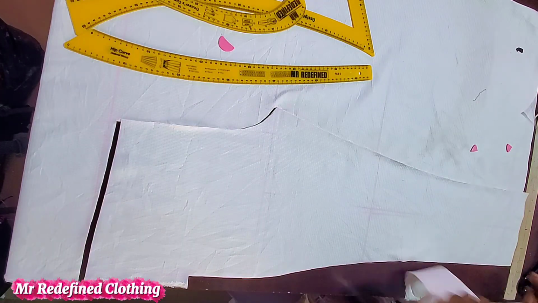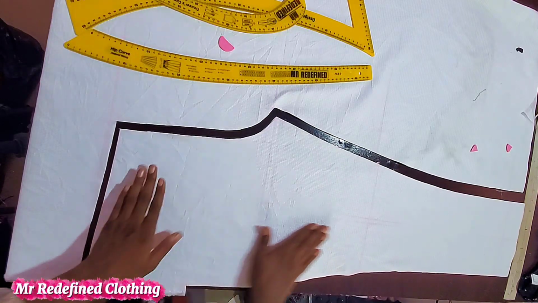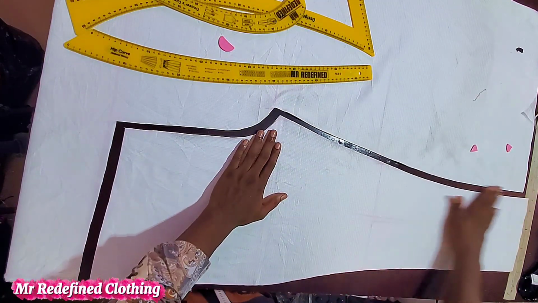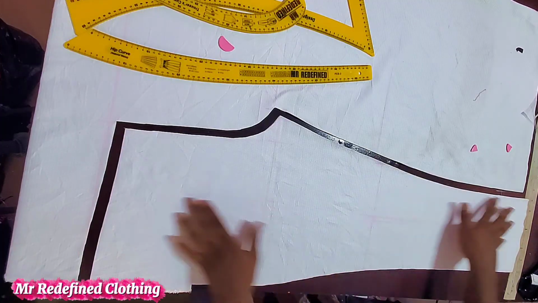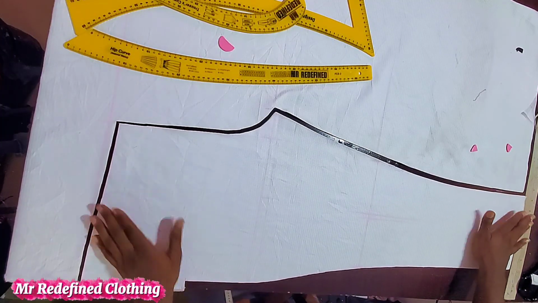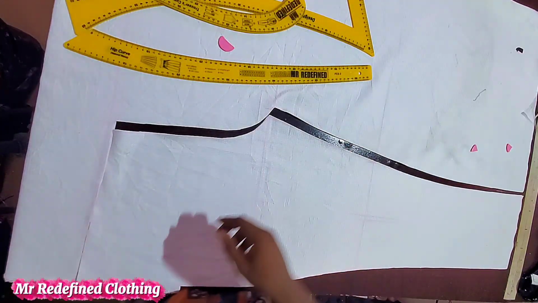And this is your front panel. Right? You see how the measurement of the trouser is synchronized. You see how everything is lapping. And you don't have any bulky or inside area that has a bulge at the inside. You get ahead. So now the next you're gonna do is to cut the back as well.